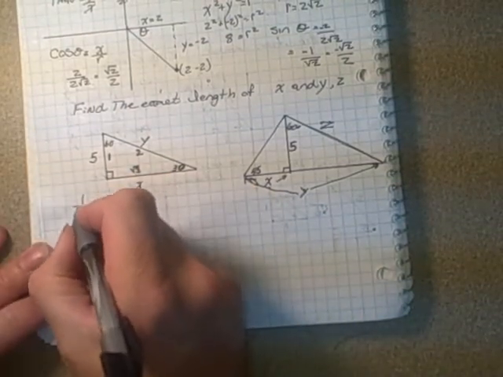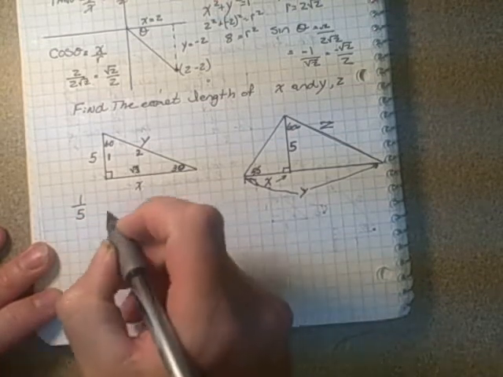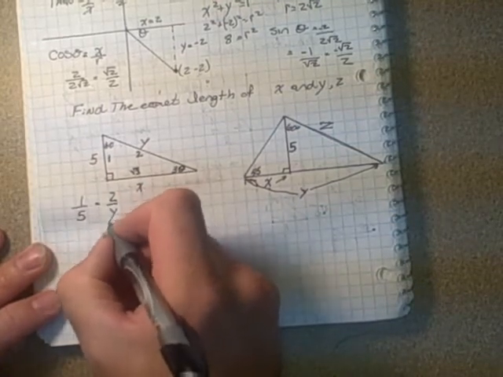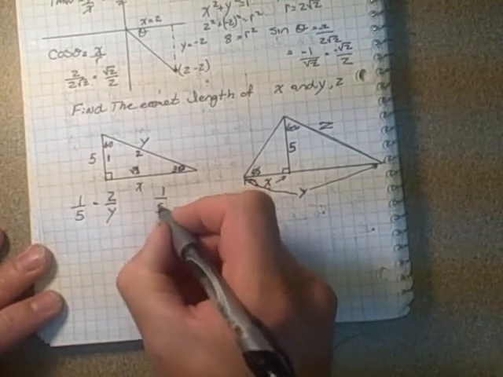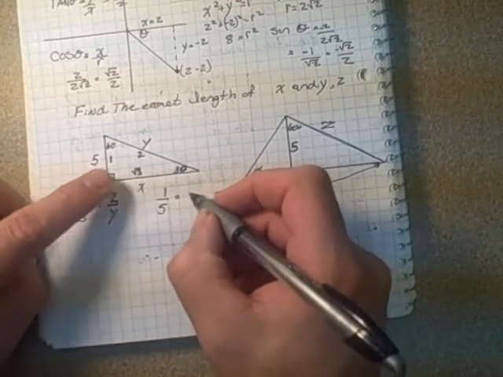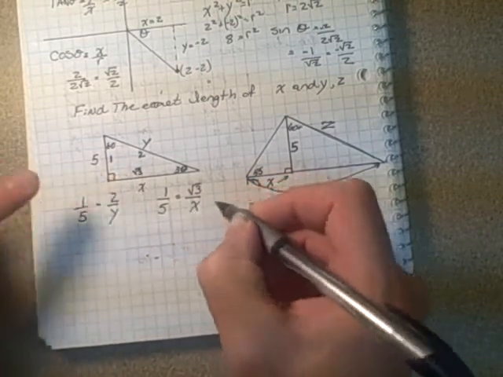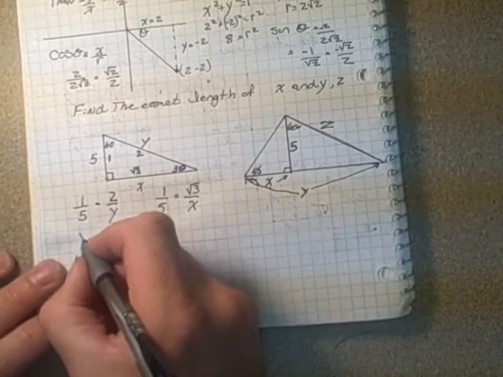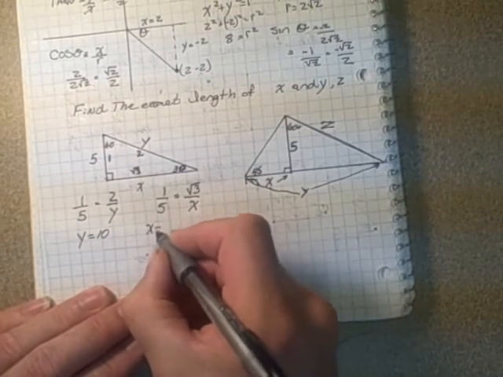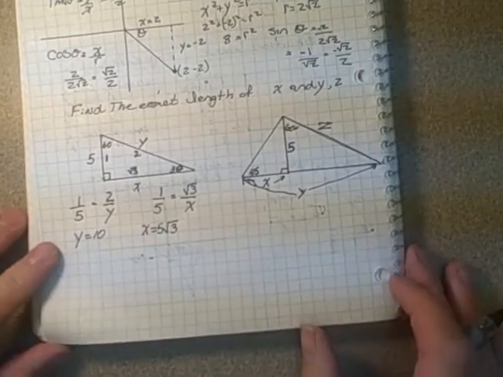So starting from 1 to 5 is the same thing as saying 2 to y. And 1 to 5, and then I'm going to be equaling it, and then I start inside. I want to do the x now, so I go root 3 to x. So then I do my cross multiplication. If I do my cross multiplication, y here equals 10, and here we have x equaling 5 root 3. Okay, so fairly simple. You can get a little more complex example.